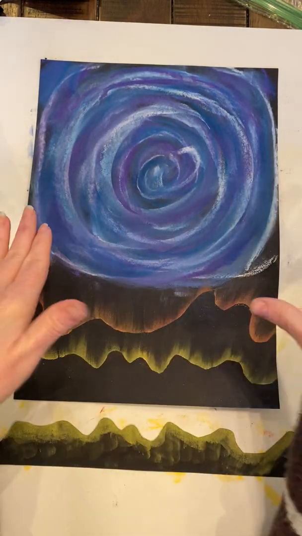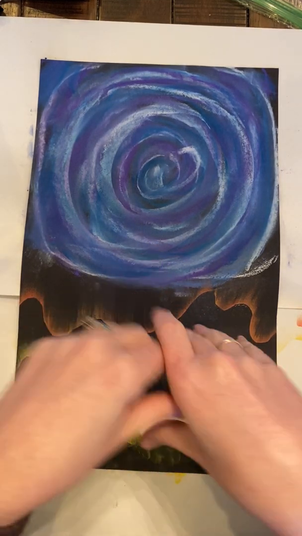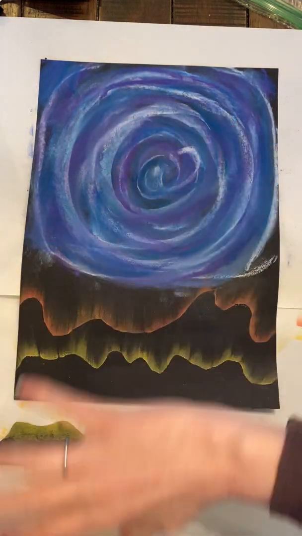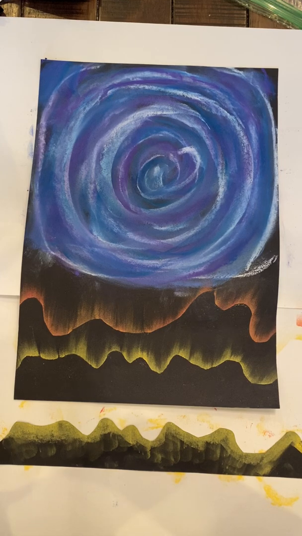So this is it. This is day 1. It's our Wenzel Hablik inspired universe. Next week, we're going to talk about painted paper and creating forms, and we're going to add planets and we're going to add stars, and it's going to look so cool. So I hope you're able to follow along.